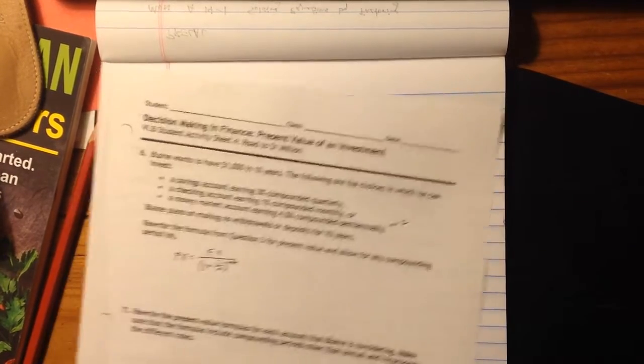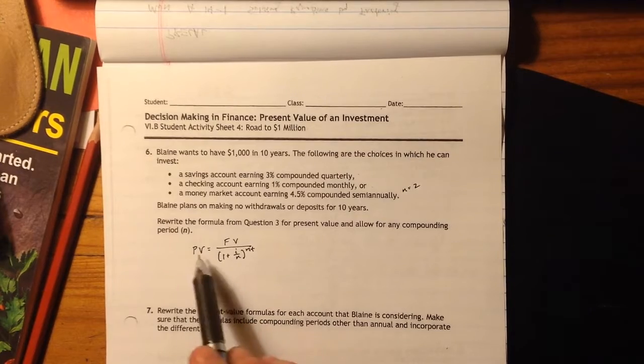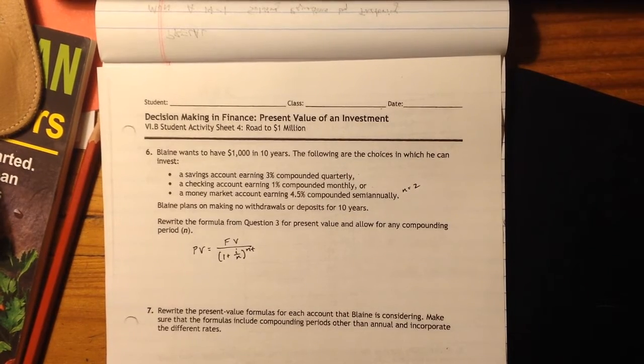All right, so rewrite this present value formula down here. You're going to rewrite it 3 times. Make sure that you include the compounding periods other than annual and incorporate the different rates. So get that done. I'll wait. In fact, you can pause the video and then we'll come back to it.